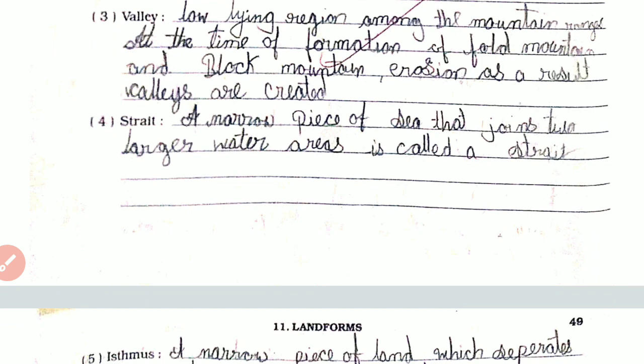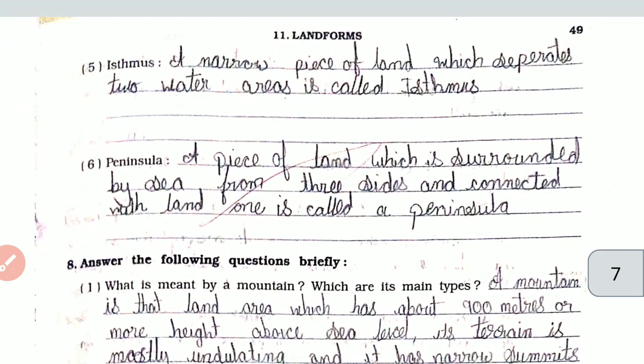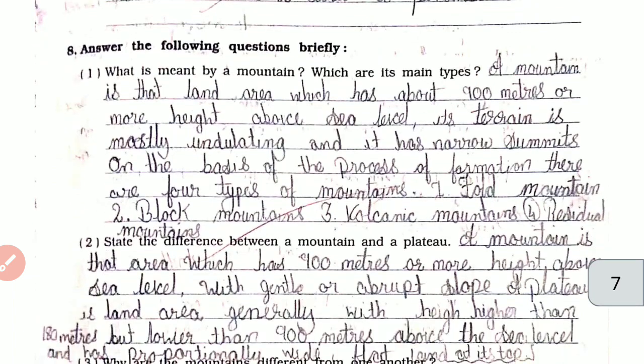Fourth number, strait. A narrow piece of sea that joins two larger water areas is called a strait. Fifth number, isthmus. A narrow piece of land which separates two water areas is called isthmus. Sixth number, peninsula. A piece of land which is surrounded by sea from three sides and connected with land on one side is called a peninsula. Question number 8, answer the following questions briefly.